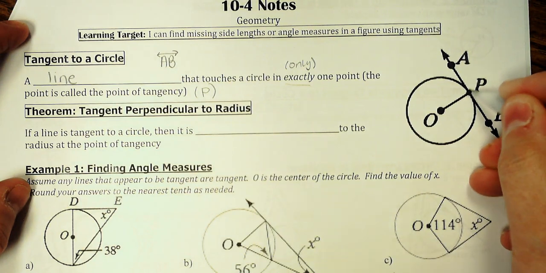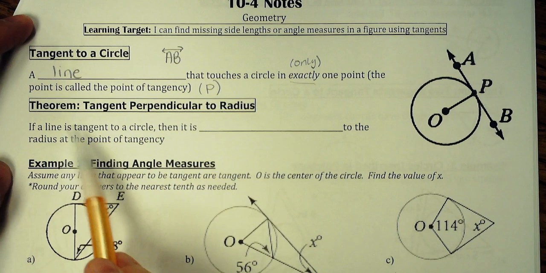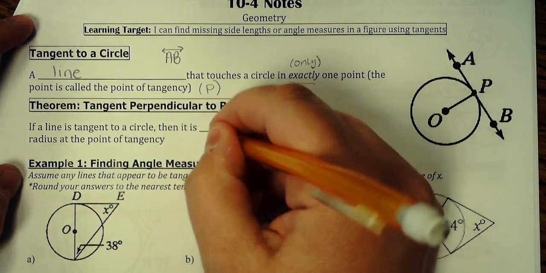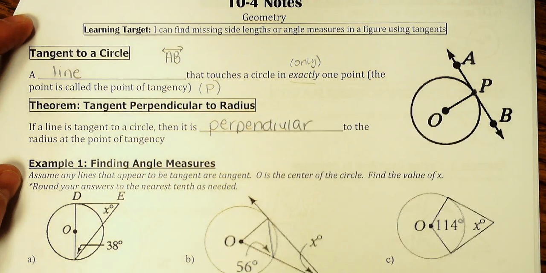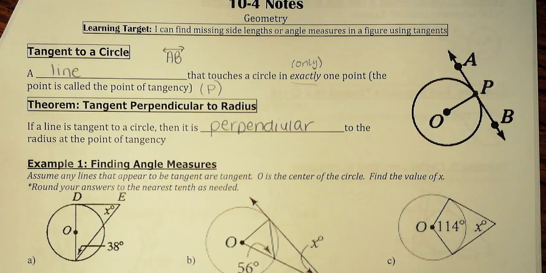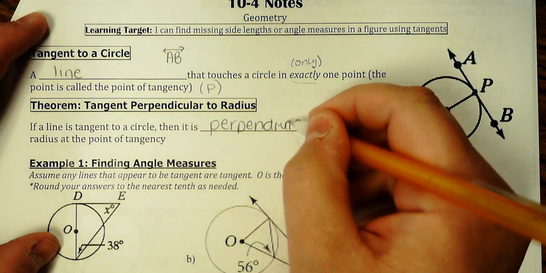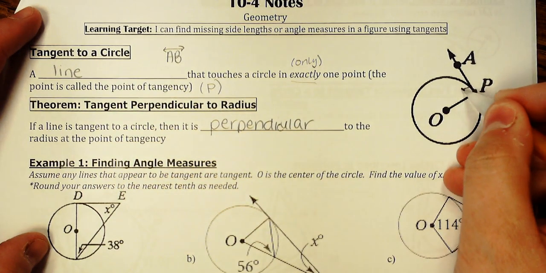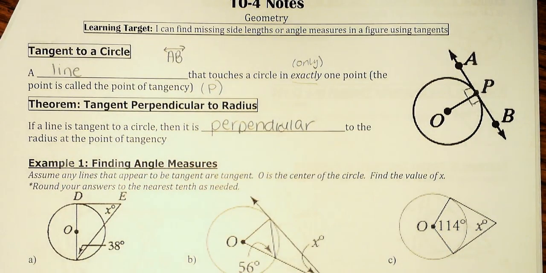Okay, now when that happens, it's going to create a special property, which we're going to talk about right here. If a line is tangent to a circle, this is going on in this diagram here, then it's going to be perpendicular to the radius at the point of tangency. Would help if I spelled perpendicular right. Sorry guys. Okay, so at that point of tangency, on either side of this is going to be a right angle. And when you know that, that can help you solve all these problems we're going to work through today.